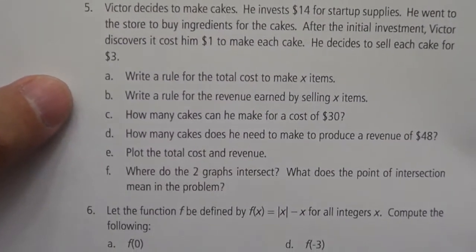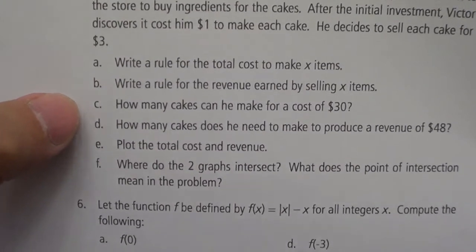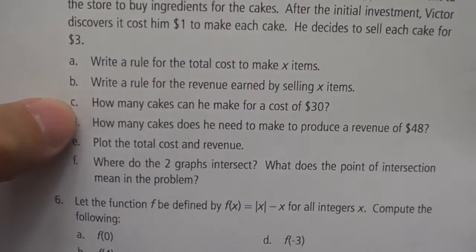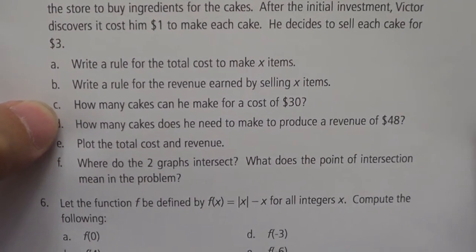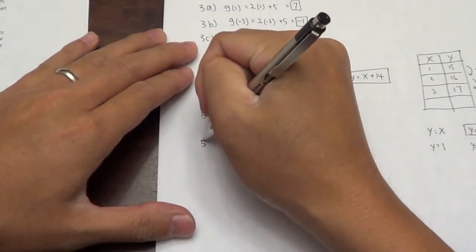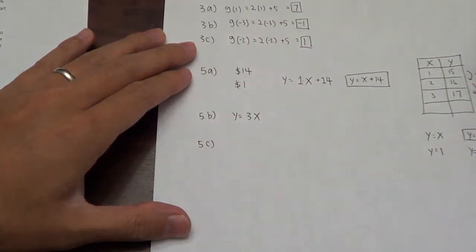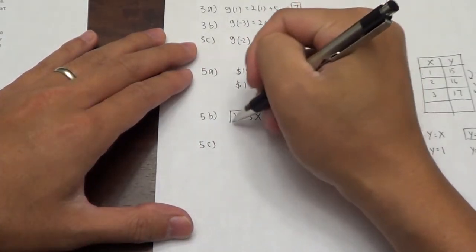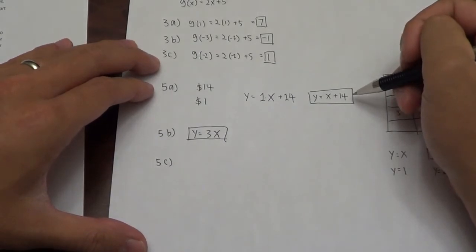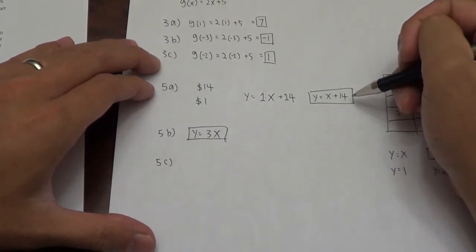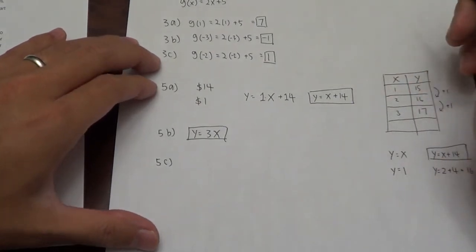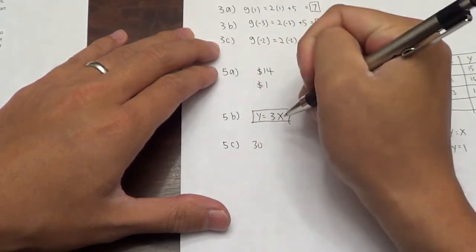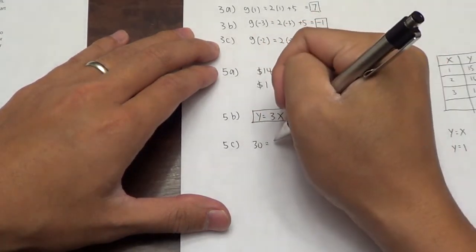So now that we have the 2 equations, the next couple questions will be a lot easier because we can just plug it into our equation. 5C wants us to find how many cakes he can make for a cost of $30. So this is solving for x. We're using this equation because we're trying to find out how many cakes he can make for a cost of $30, not how much he can earn. So if the cost is $30, if y is 30, what would x be?